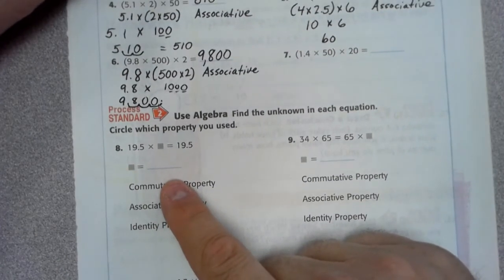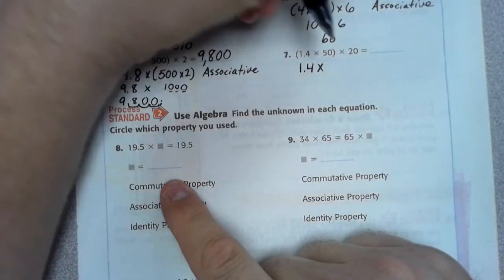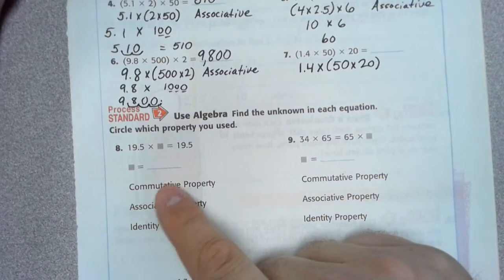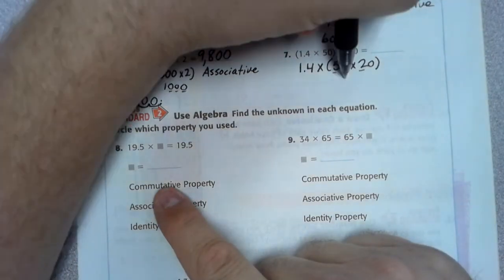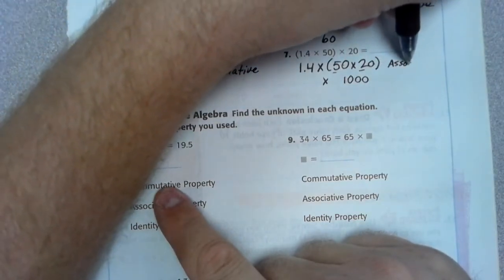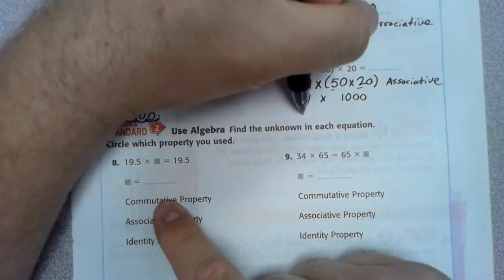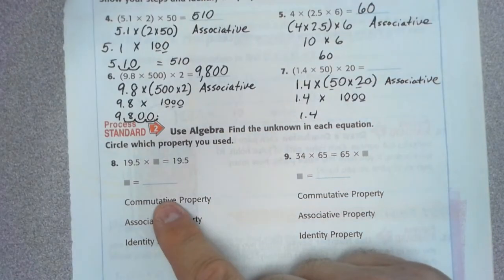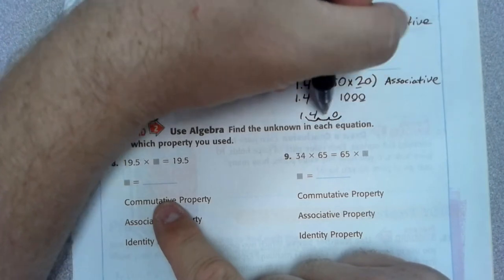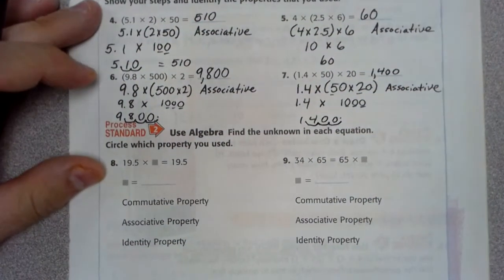And then this one, again, we're going to regroup. We're going to say 1.4 times the group, because I see 50. Anything with zeros is what we've always said, zeros are a lot easier to deal with. And then I see that this is 10, and then there's 2 zeros, so we have 1,000 again. Again, associative property. And then 1.4, there's 3 zeros right here, so we're going to say 1, 2, 3. The decimal goes there, so 1,400 is our answer for that one.